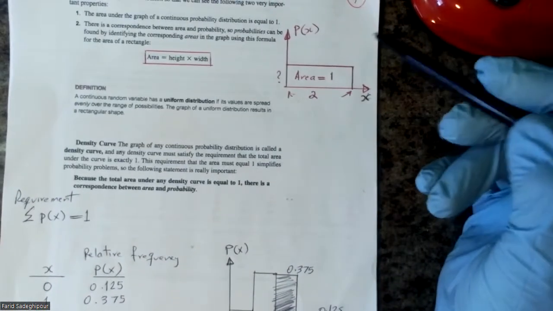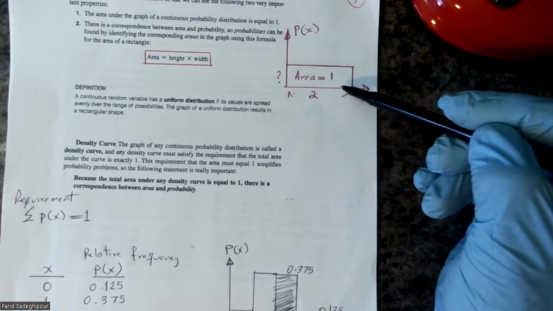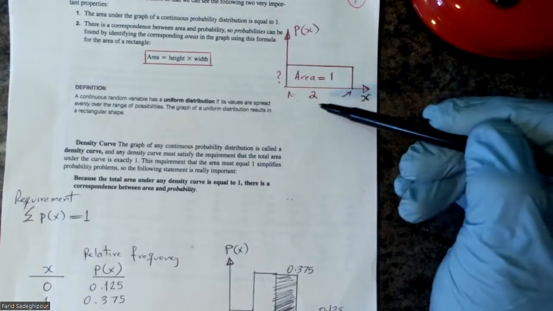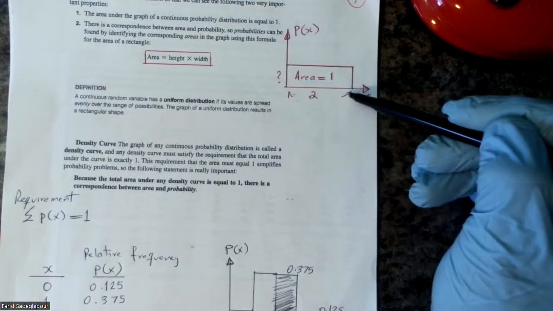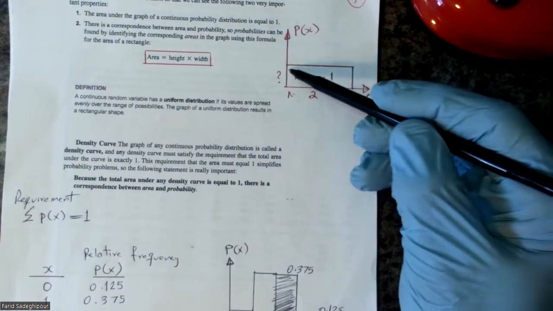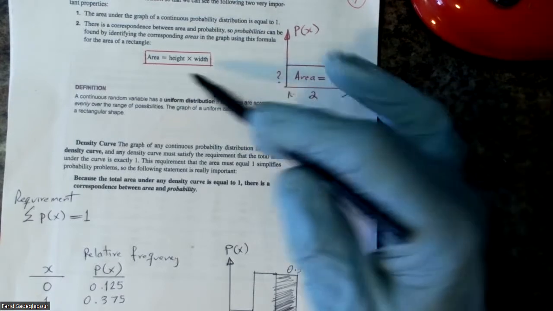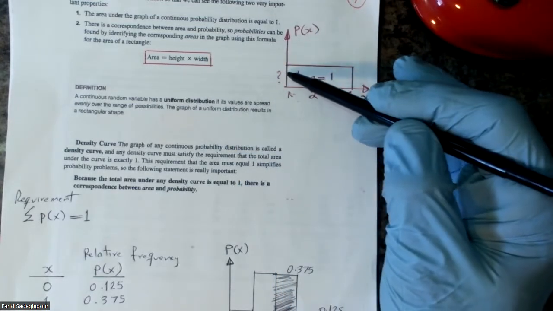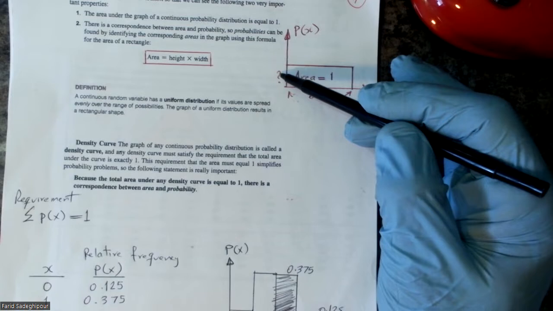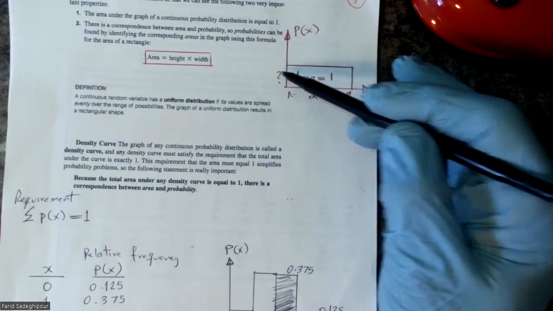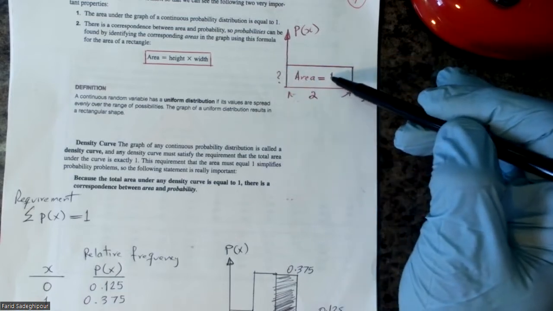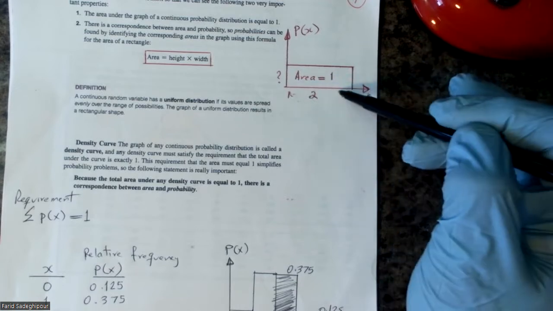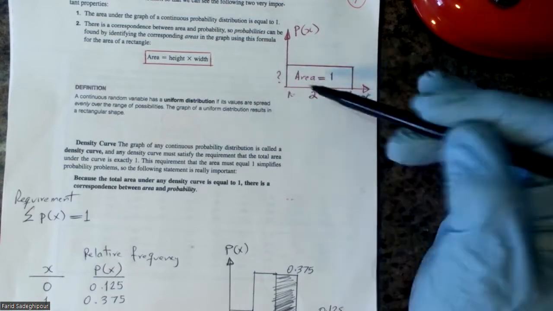So for a uniform distribution, area is always height times width. So if this distance is given as 2, and we ask you to find the height, you know the multiplication is 1, so this should be 1 over 2. If this length is 0.5 or 1 over 2, then 1 over 2 times 2 would give you an area of 1. So we know area always is 1. And if we give you the horizontal distance and ask you to calculate that, that's how you calculate.